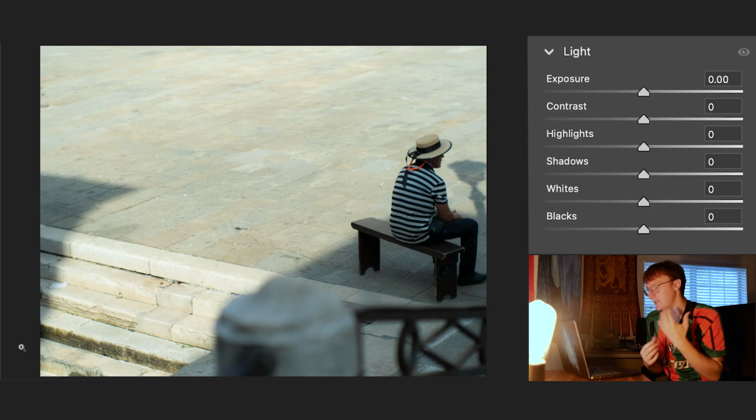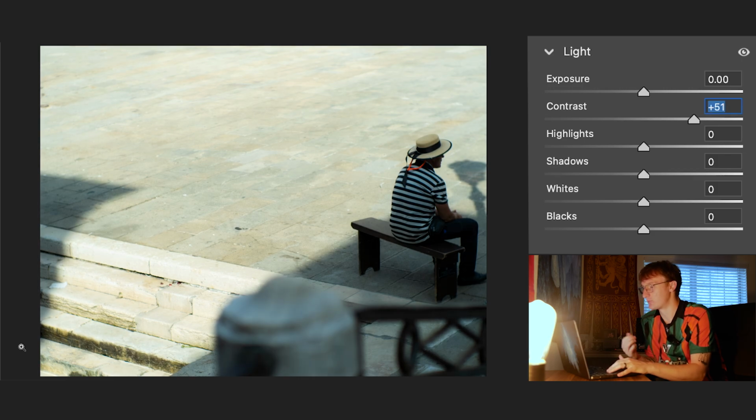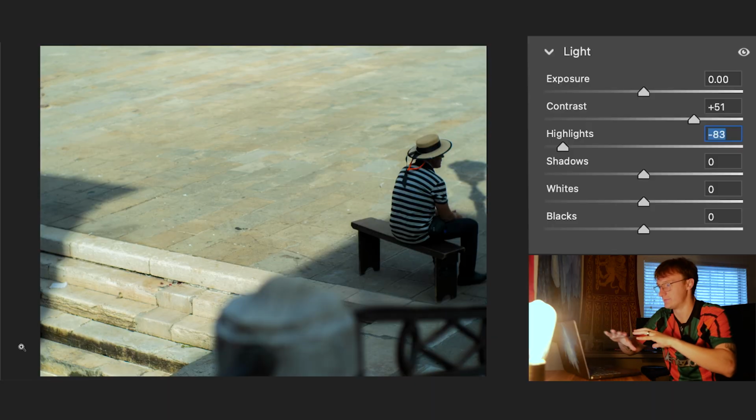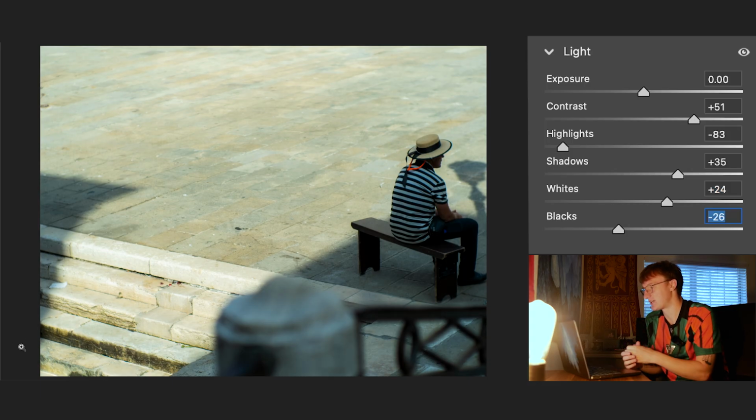Next up, we have this gondolier sitting, waiting. He's not perfectly sharp, but sharp enough for me. Let's go ahead and I'm gonna raise that contrast by 50, drop the highlights by 83, so we can see really the details on the stairs and on like the pavement. But he's a little dark, so we're gonna raise the shadows just to 35, up the whites a little bit. We also see him a little bit more there, and drop the blacks to get that contrast. I don't touch the exposure. Here is another photo that is kind of nice and moody, a lot of empty negative space, so happy with it.